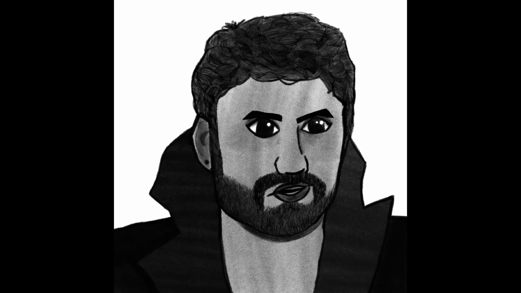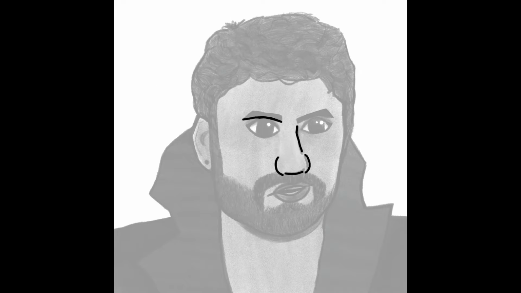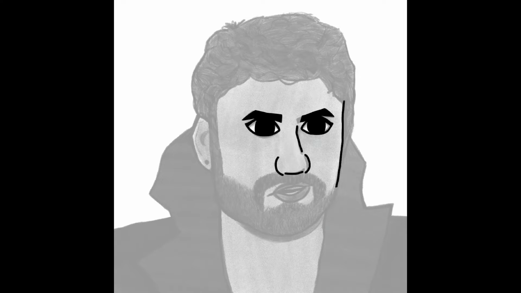And then I thought about doing a necklace, but I didn't end up doing that. I spent a lot of time trying to decide what the ear should look like before settling on this.